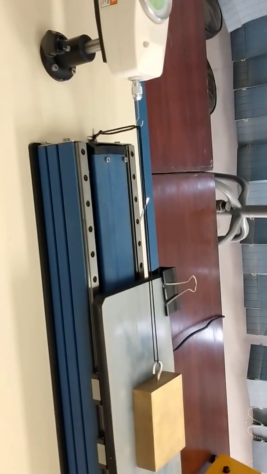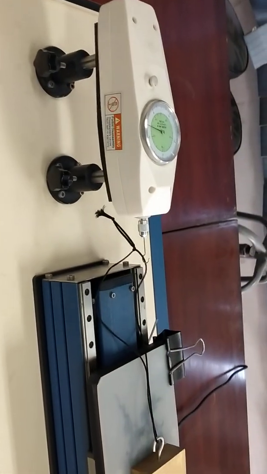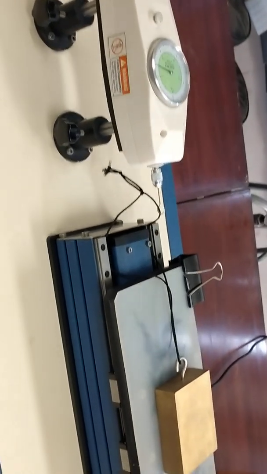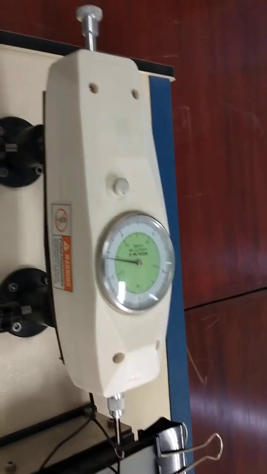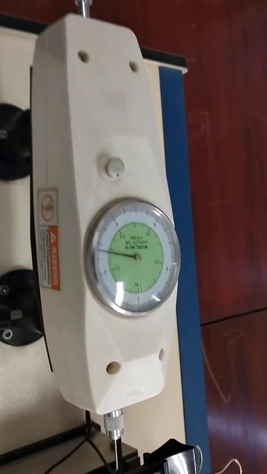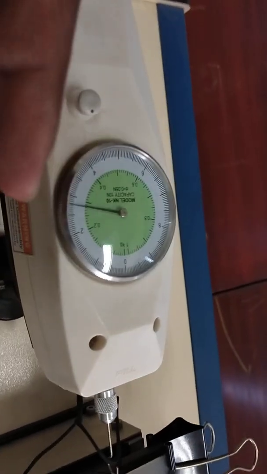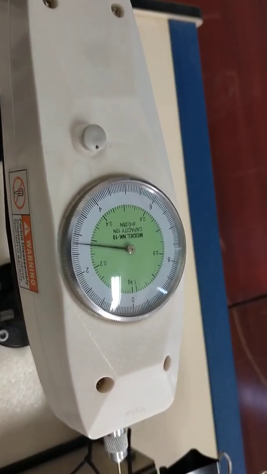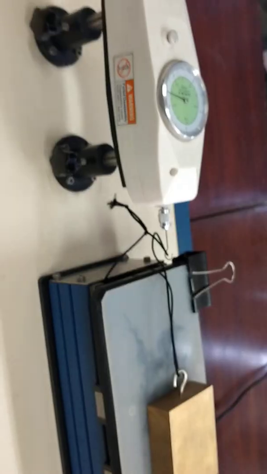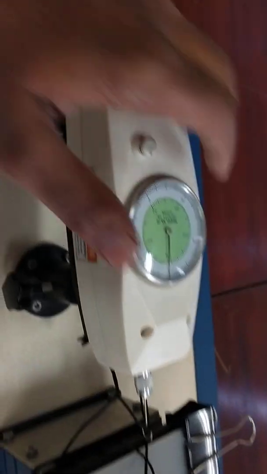I would again move it in the forward direction, but you can notice that there is no tension in the string now, but the dial gauge reading is there. It actually stops at the maximum value of this friction. So this notes the limiting friction value. For the third reading, I would again reset it.